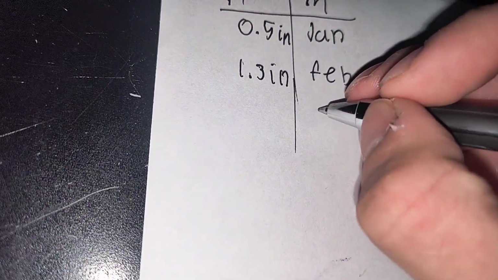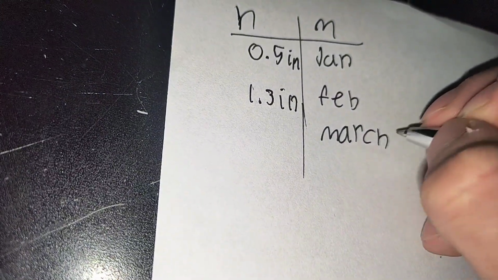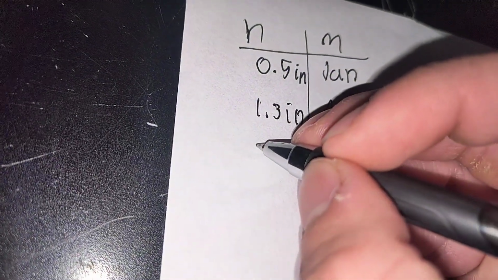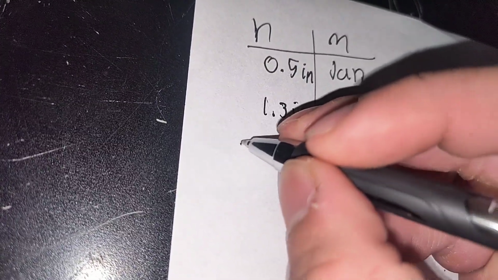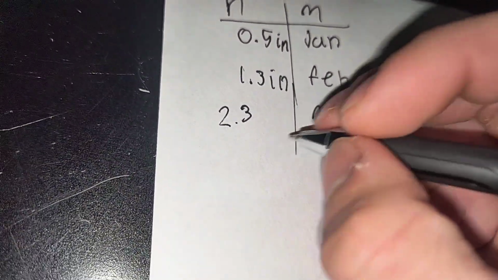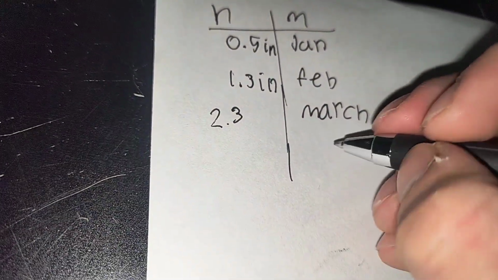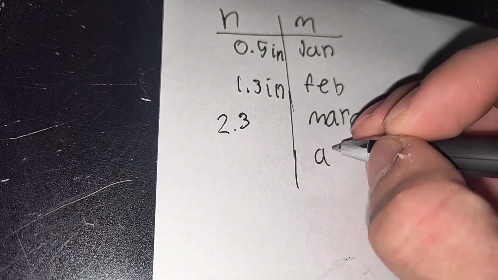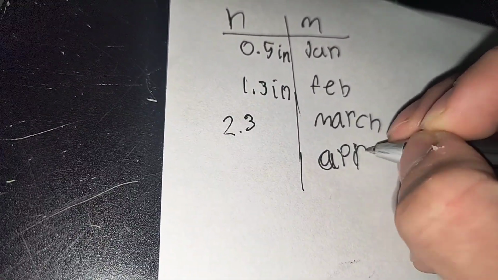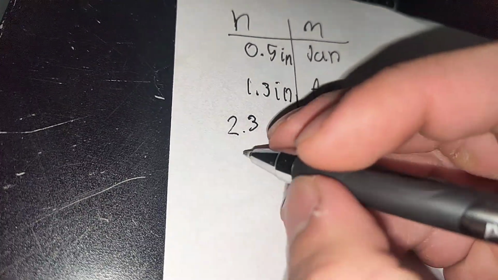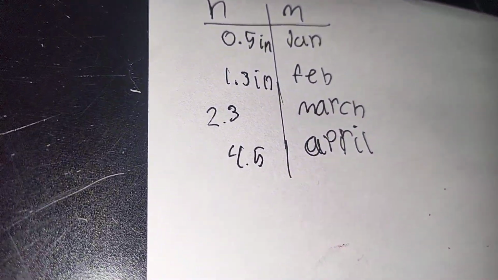And then in March, whatever, it's so short. March, it was, let's say, 2.3 inches. And in April, oh my goodness, I'm misspelling. April, it was 4.5 inches and sped up.